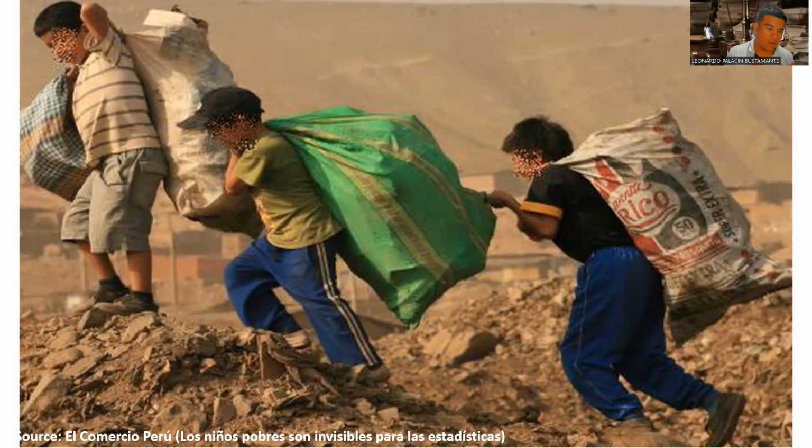You might think, on the one hand, that that is a sad image because children should not be working. Or perhaps you might say that the government should do something so that they don't work. You might also think about the families.